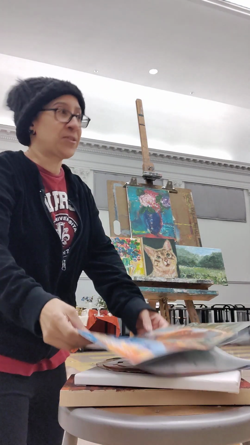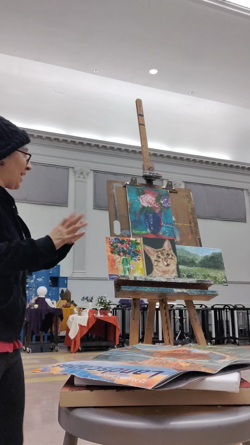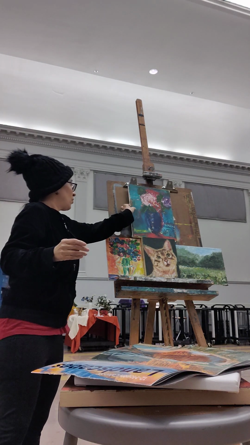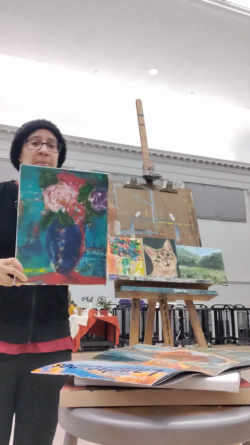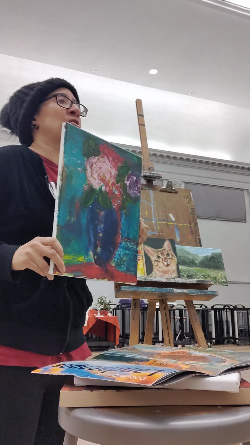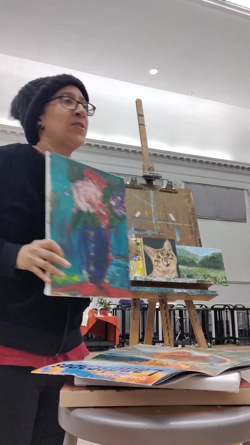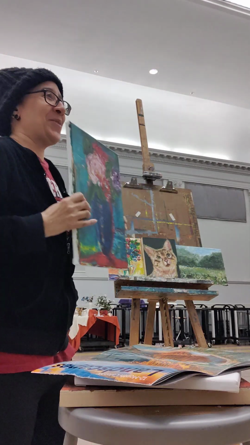Now, I'll tell you another secret. Sometimes students have the main colors and they don't know what the background should be. So, here's an example, right? This is kind of an impressionist, fast painting of a flower I did in 10 minutes. I shouldn't say that because I'm giving it to somebody.